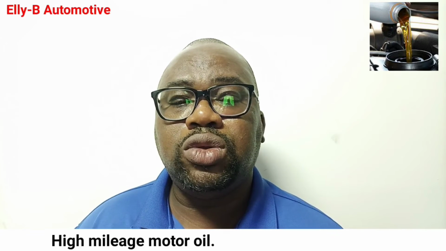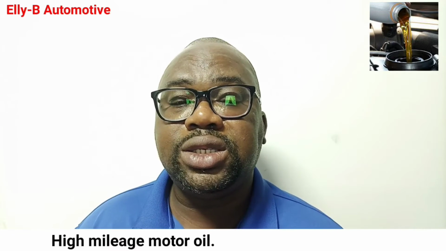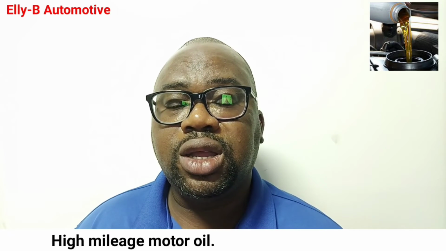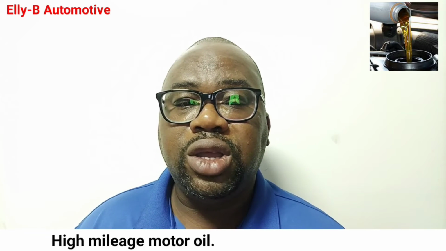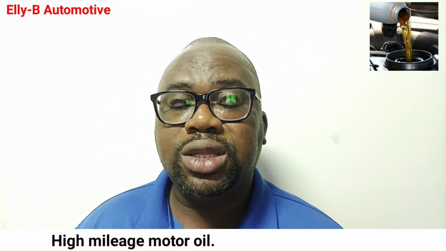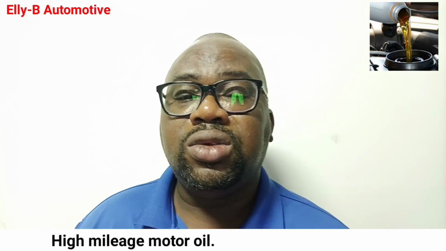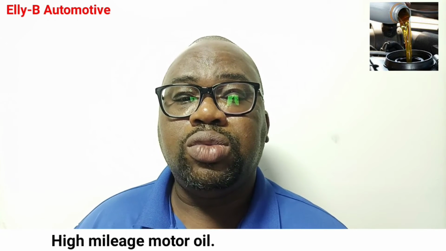This oil helps to prevent oil leakage, smoking in your vehicle, sudden oil consumption, and oil escaping into the combustion chamber. Most of these oils come with a very high viscosity, which helps to protect your car.